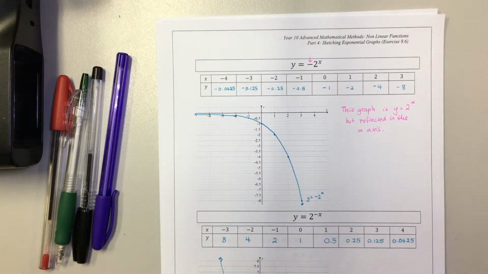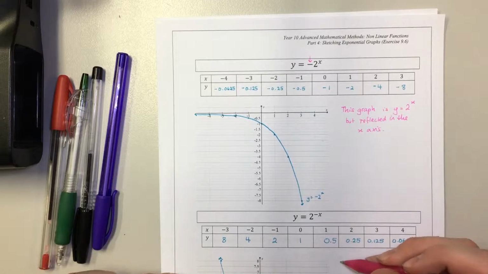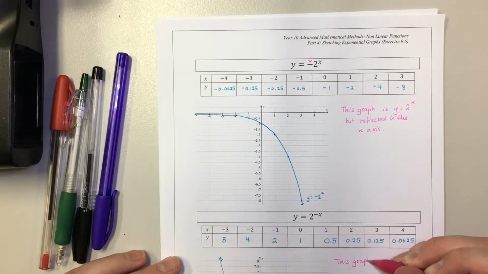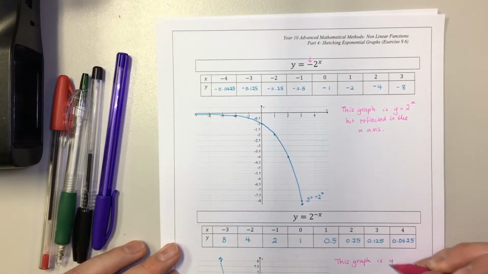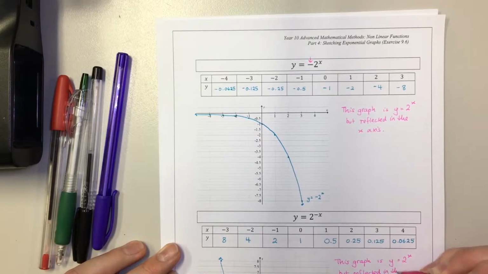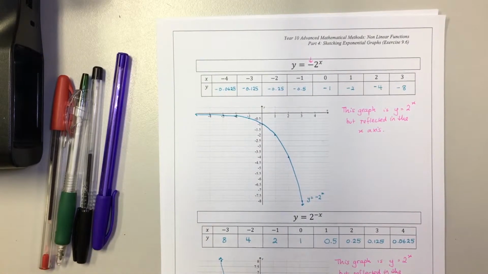What do you mean by reflected in the y-axis? Yes, this graph is the same as y equals 2 to the power of x, but reflected in the y-axis, because it's a mirror image the other way.